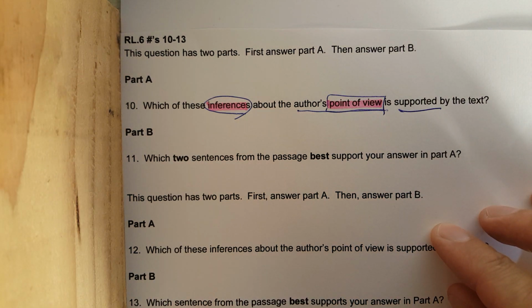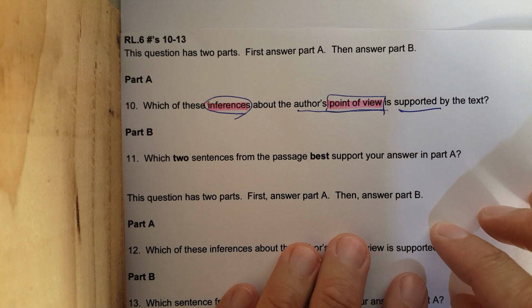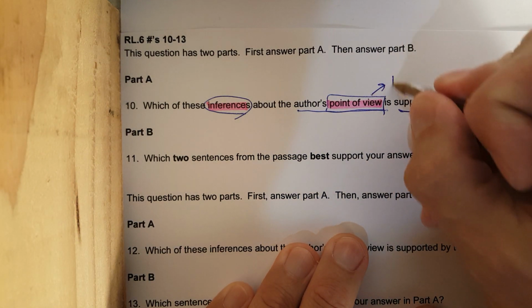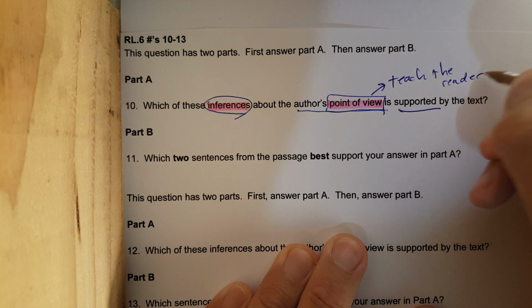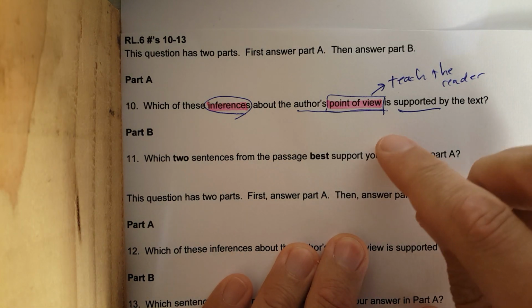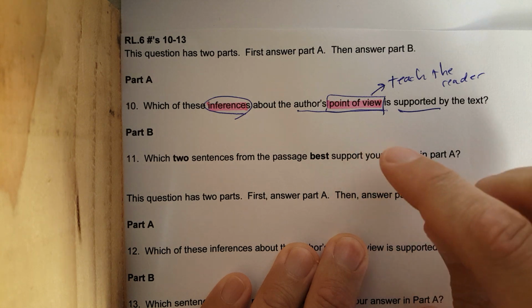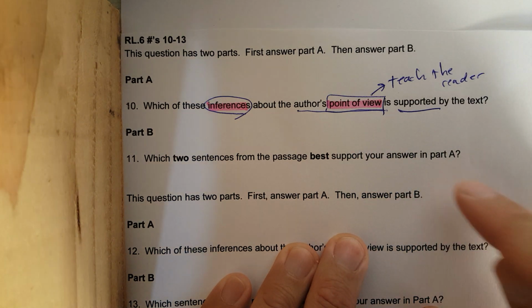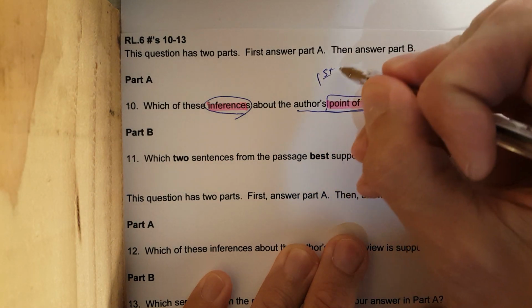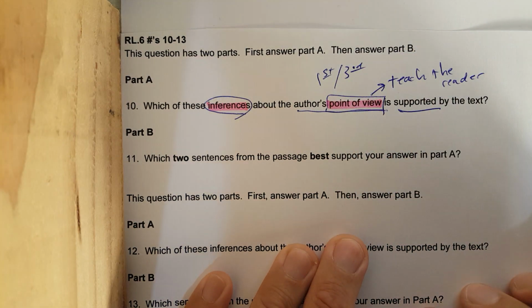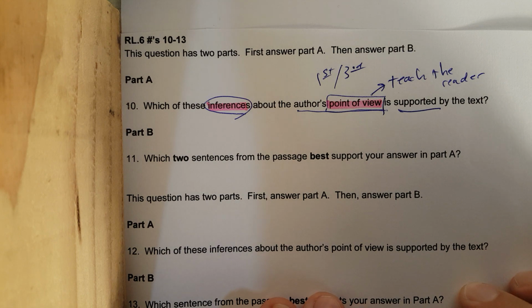Okay? So when you see the author's point of view, that means what did they want to teach the reader? Right away, if the author was an adult versus an author as a student, the story changes. If it's written in first person compared to third person, the story can change.